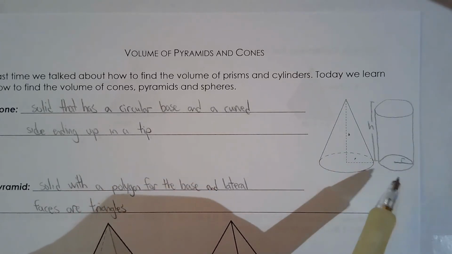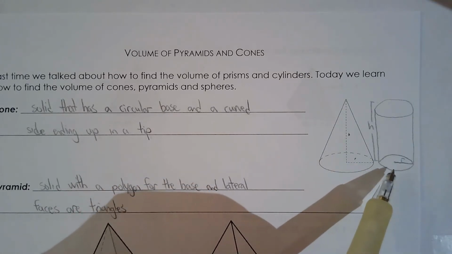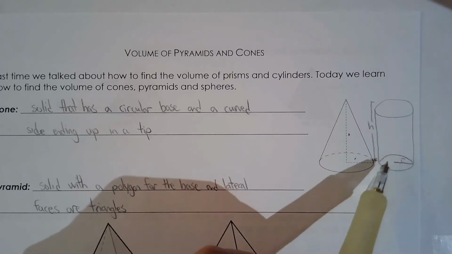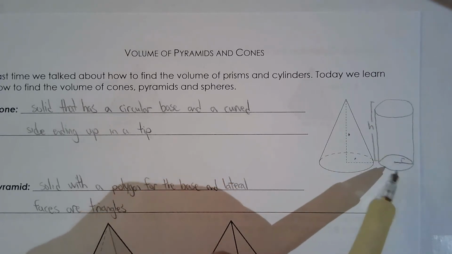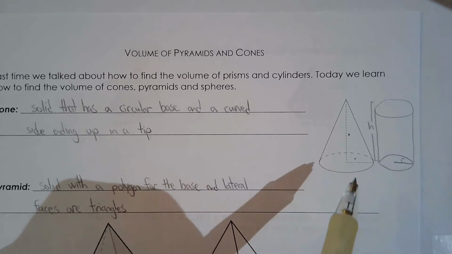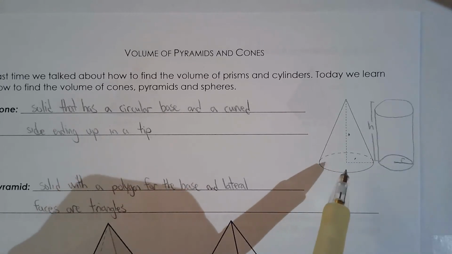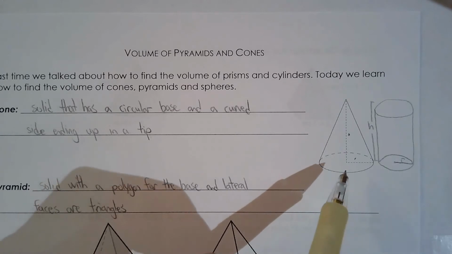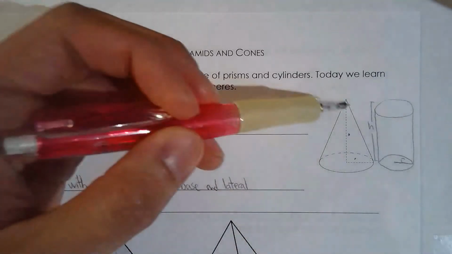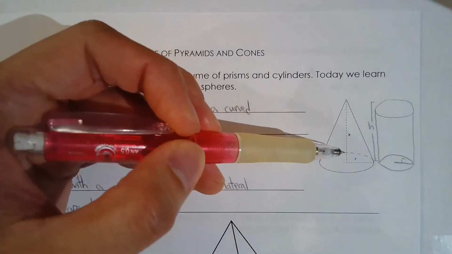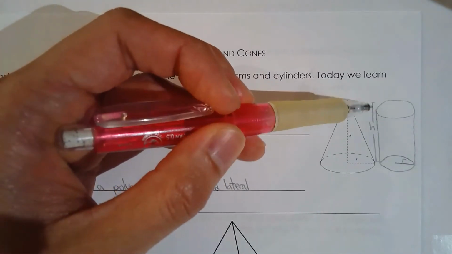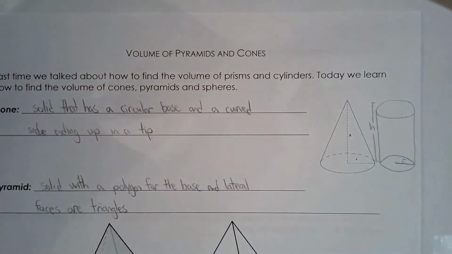But can you use your imagination and say that this circular base of the cylinder is exactly the same as that of the cone? And can you also say that the height of the cone is exactly the same as the height of the cylinder?